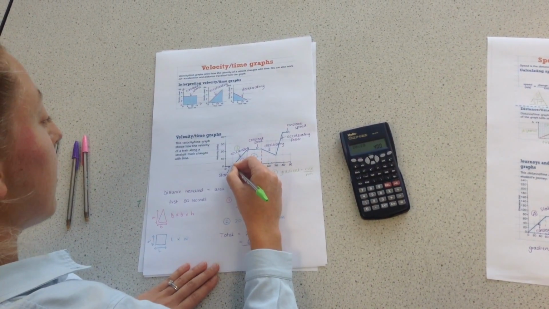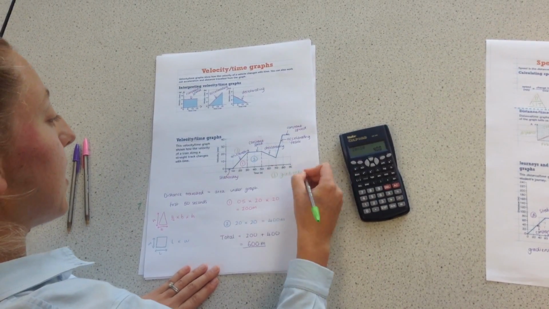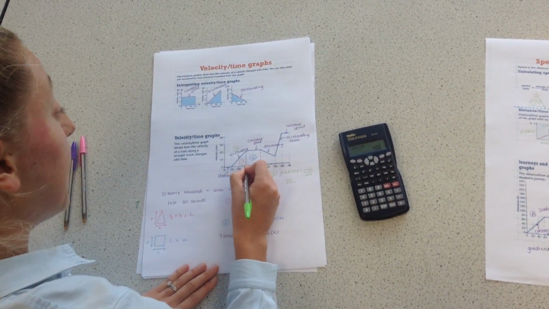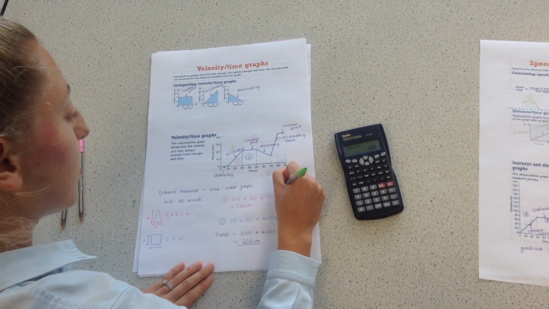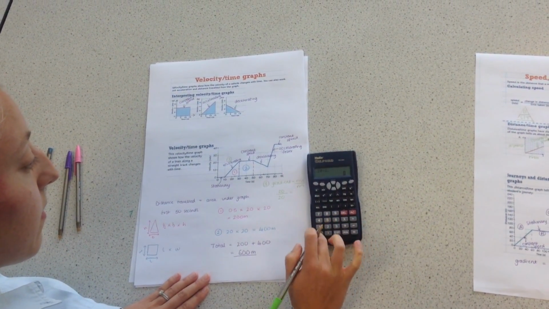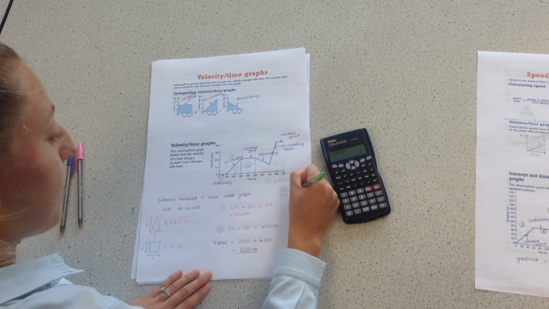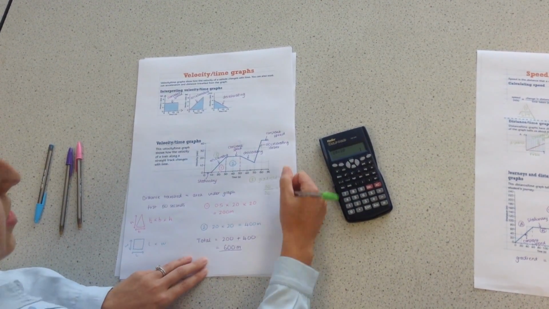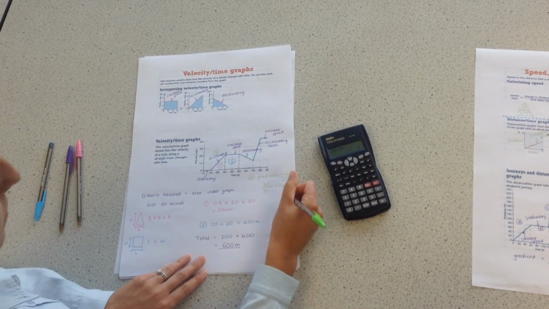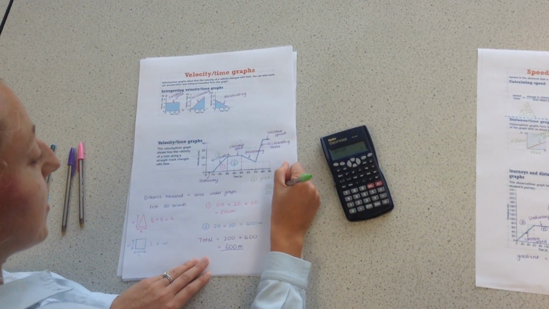The rise of the line is from 0 up to 20, so the rise is 20. The run across is from 10 to 30, so that's also 20. Plug it into our calculator. 1. Now acceleration is measured in meters per second squared. And we're going to move on to that in a second.